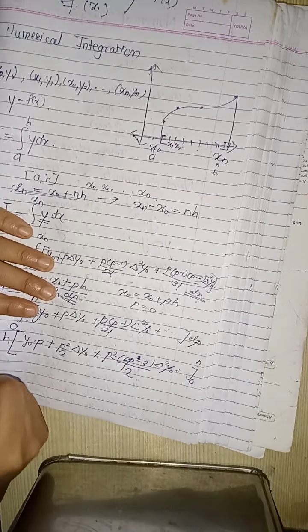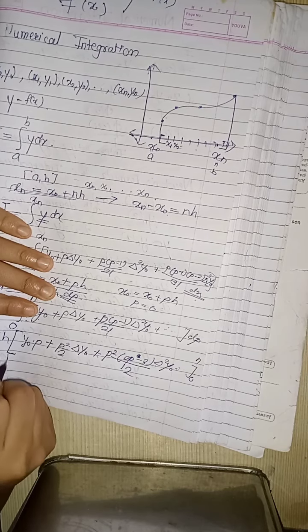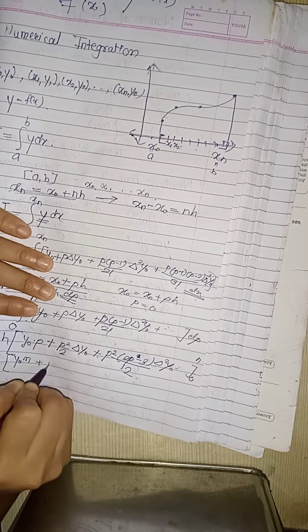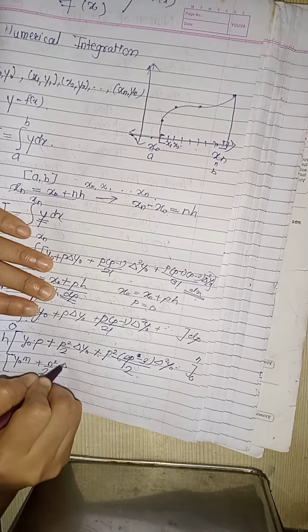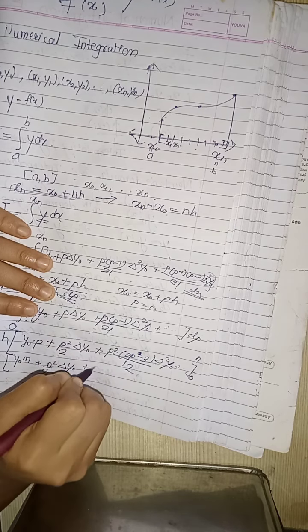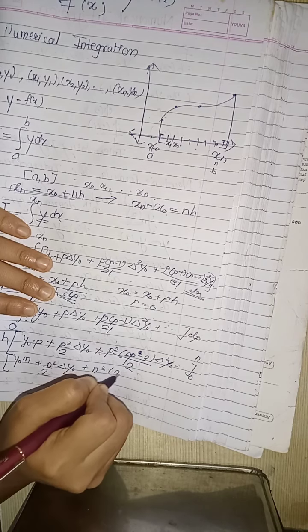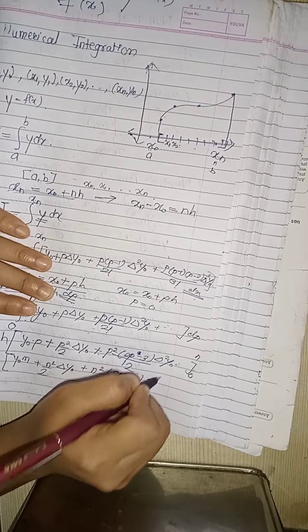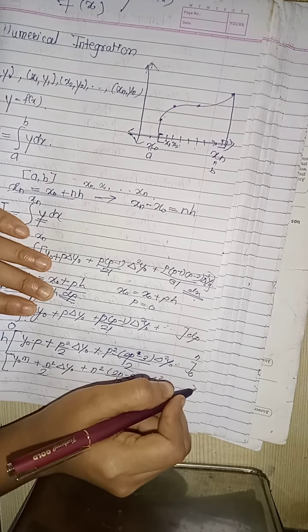After substituting these values, you will get h into y0 into n plus n square upon 2 into delta y0 plus n square into 2n minus 3 upon 12 into delta square y0 and so on.